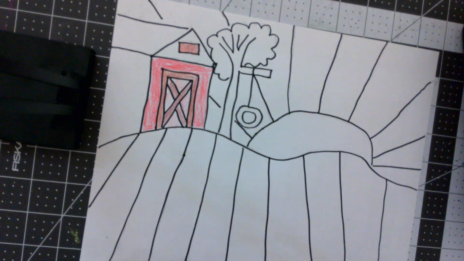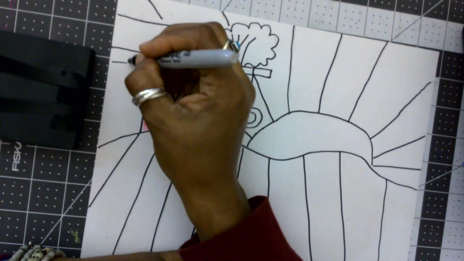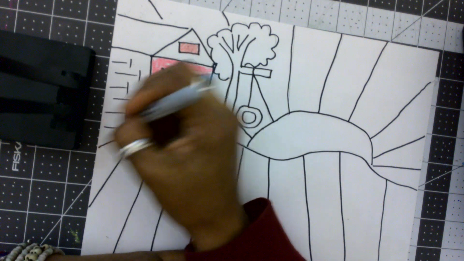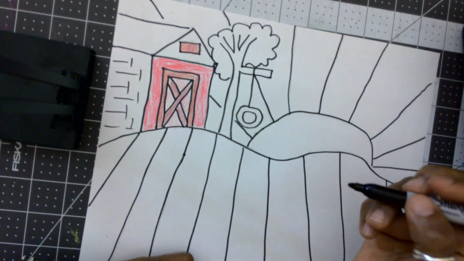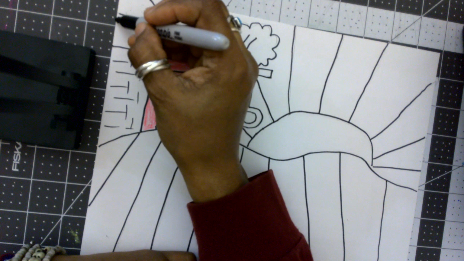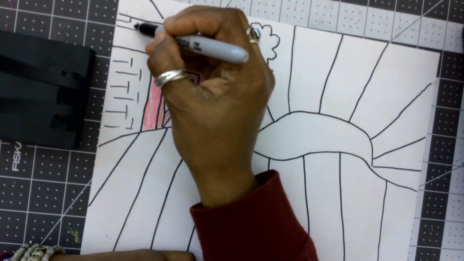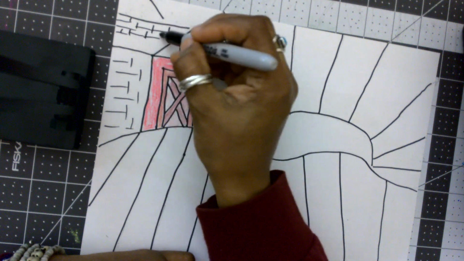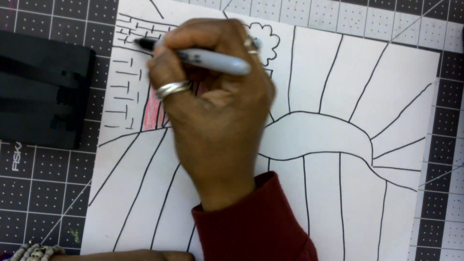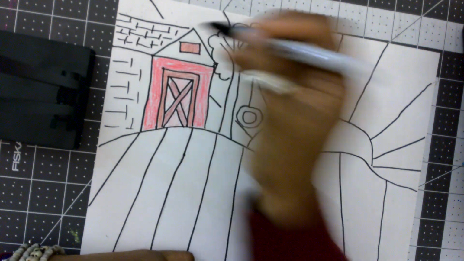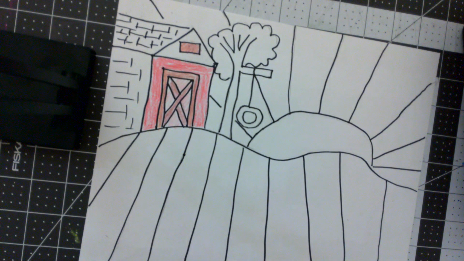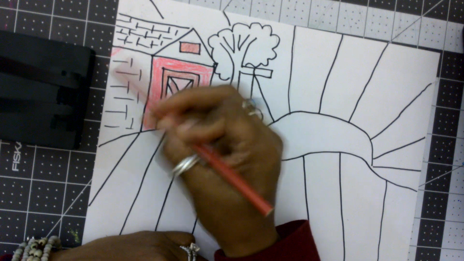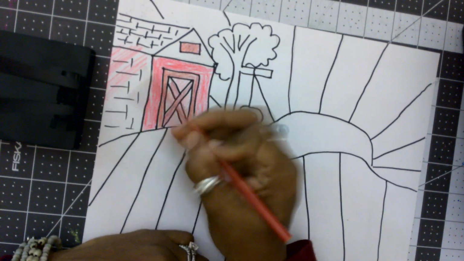Now, sometimes if you want to add some texture, we haven't talked about texture yet, but you can add texture to your door. You see I'm kind of making like a brick mark for the roof. It's up to you. You don't have to, but I like to play around with some different textures. So we're going to fill in all of that.